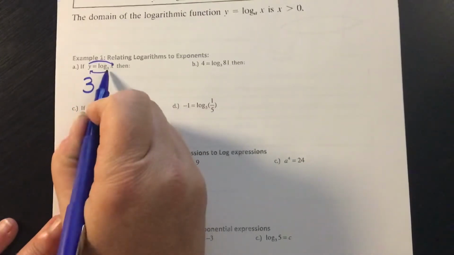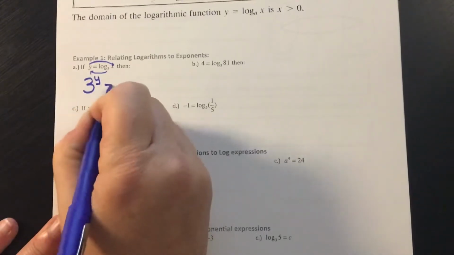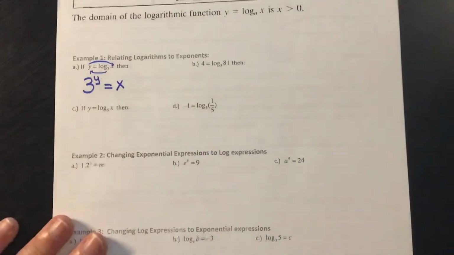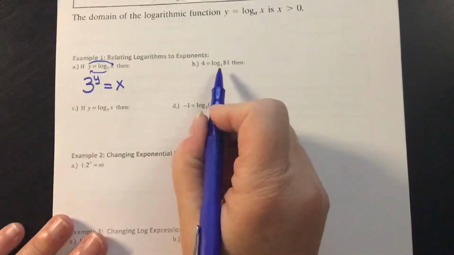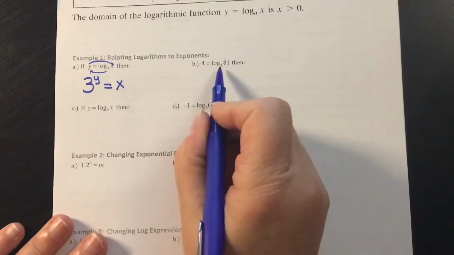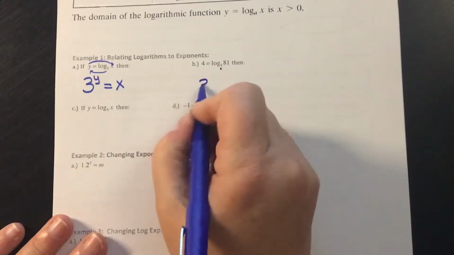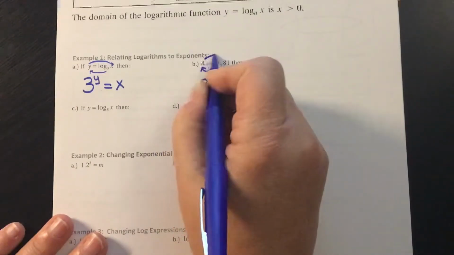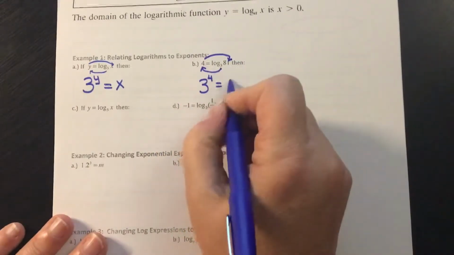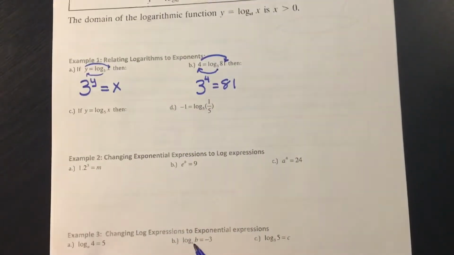So I start with my base. y now becomes the exponent, and x is the answer. This works for anything in terms of log equations. So I start with the base: 3 to the 4th power equals 81. And we know 3 to the 4th power is 81.